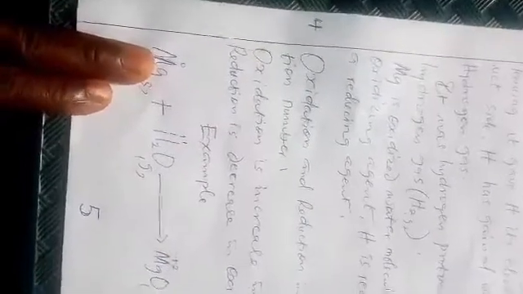It has increased from 0 to 2, hence it is oxidation. While for hydrogen, here it is +1, coming to this place it is 0. It has reduced from +1 to 0, hence it is reduction. Now the summary of oxidizing and reducing agents.